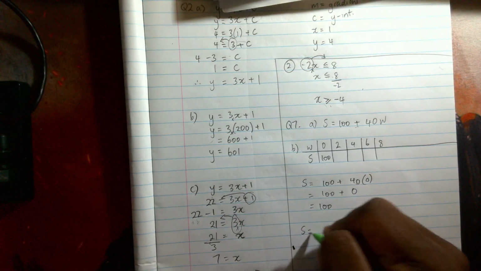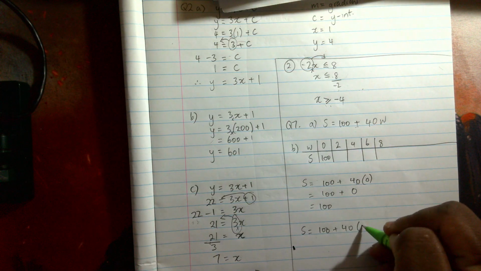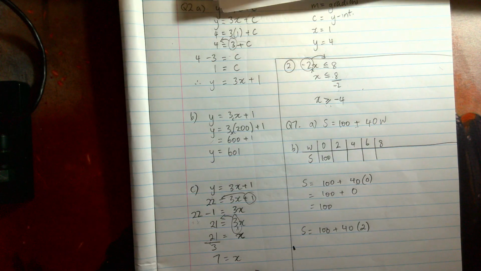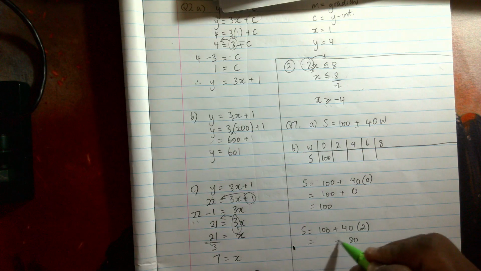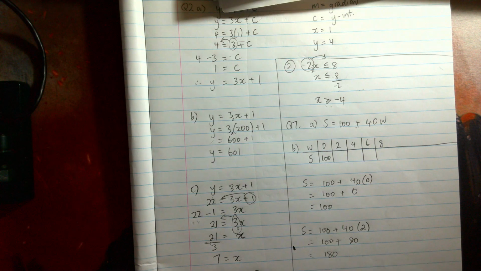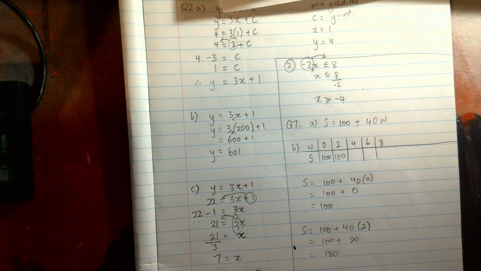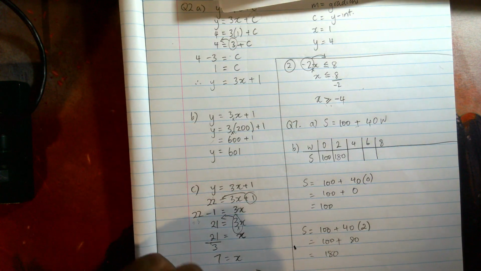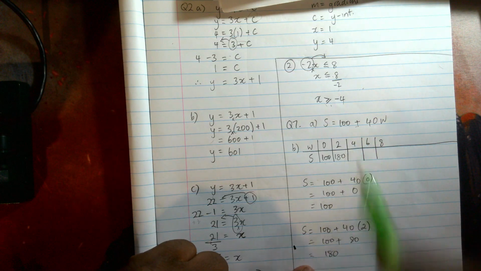If we do it again, we've got 100 plus 40 times, this time 2 weeks. 40 times 2, that's 80. We're going to add the 100. 100 plus 80 is 180. So she's got 180. And then this third time, I'm going to replace 2 with 4.